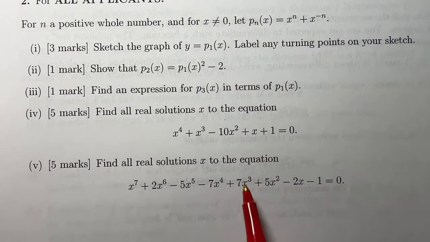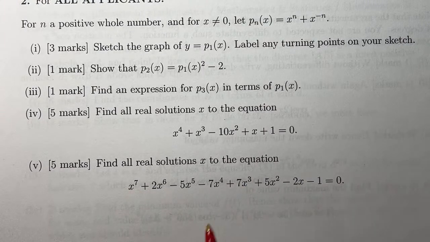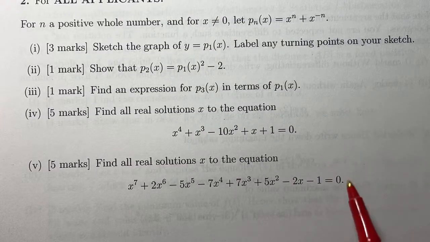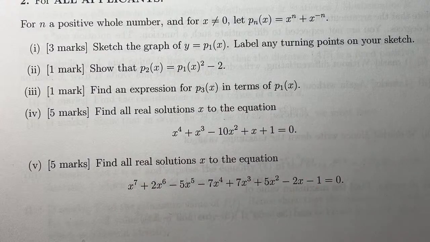They're just off by negative signs, right? This is positive, this is negative, and so on. So you can think about how to do it. Maybe I'll make a video on my BPRP Math Basics channel to show you guys how to solve this kind of equations.